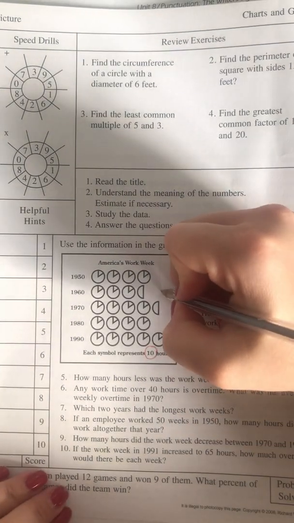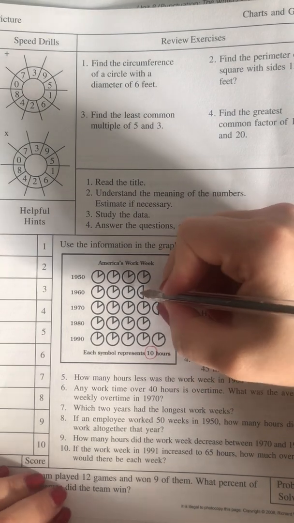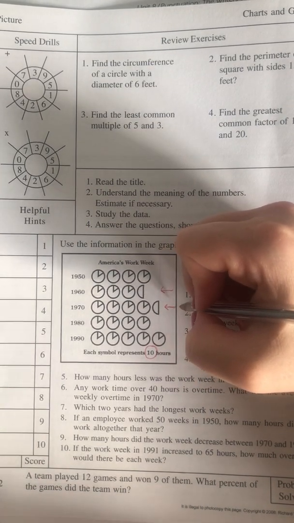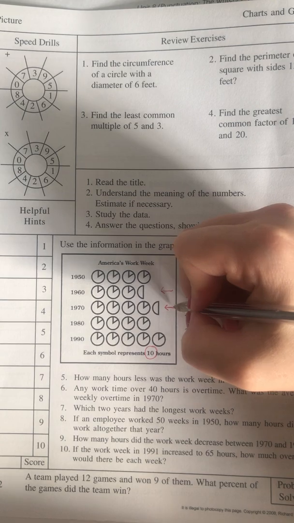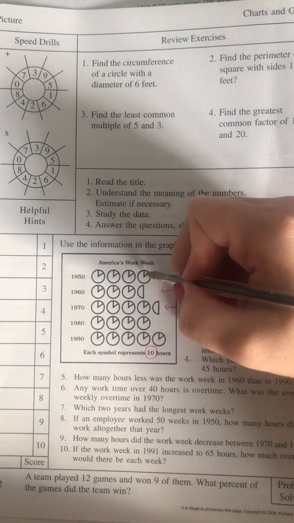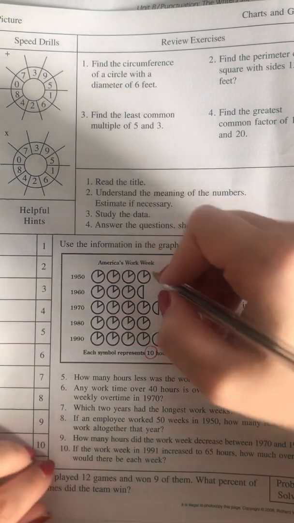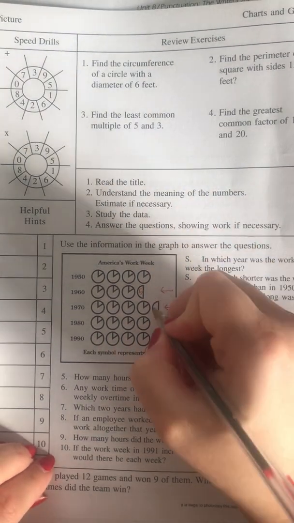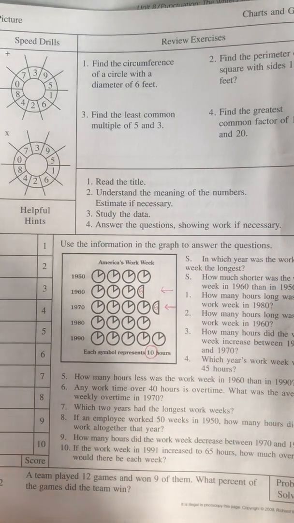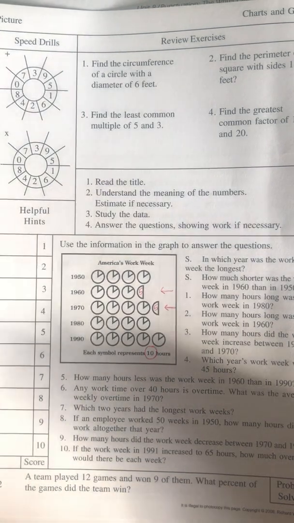So here in 1960 and here in 1970, we have a half. So make sure that you take into account that if each work week symbol equals 10 hours, then these halves would equal 5 hours because they are cut in half. Okay, now that we've interpreted all of our information from our graphs, we can start answering questions.